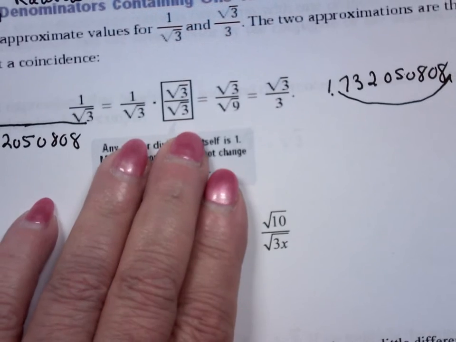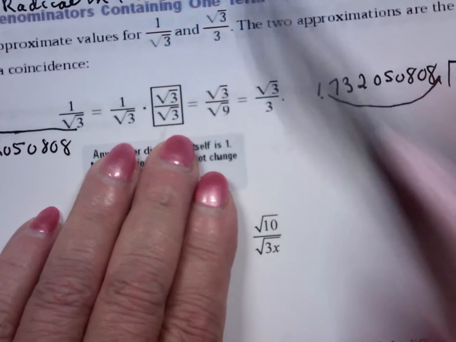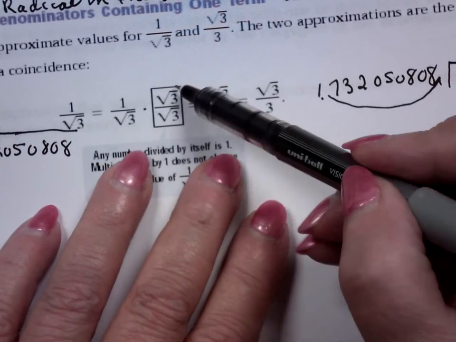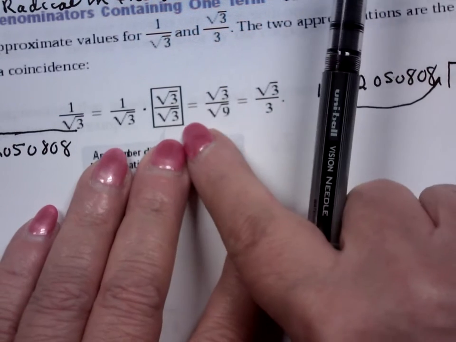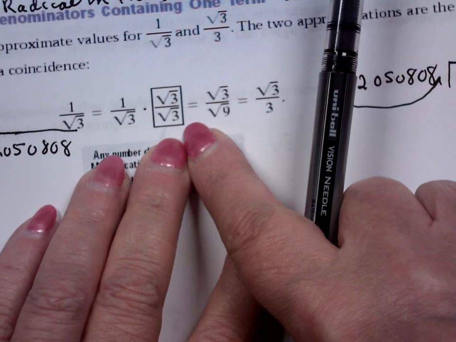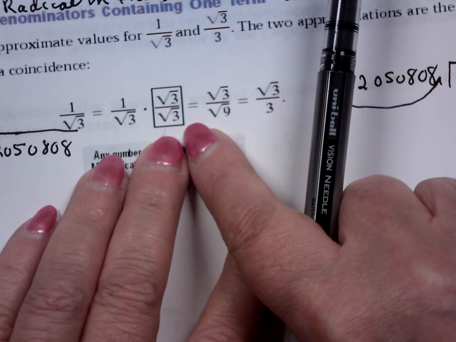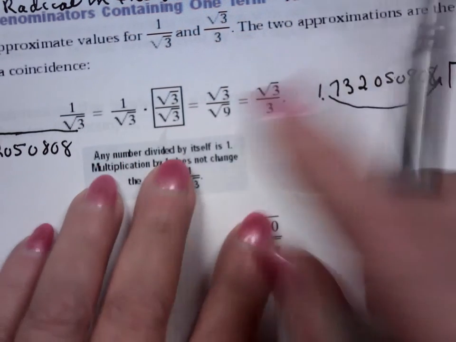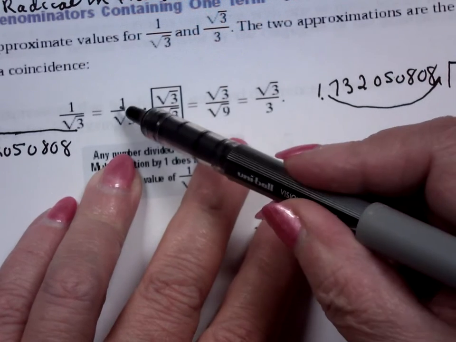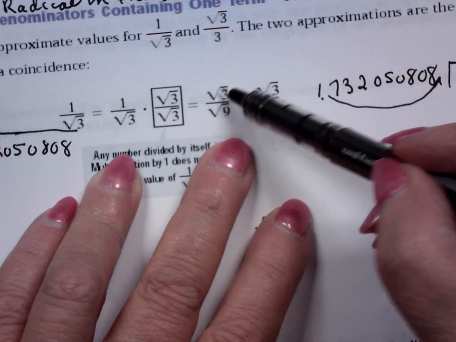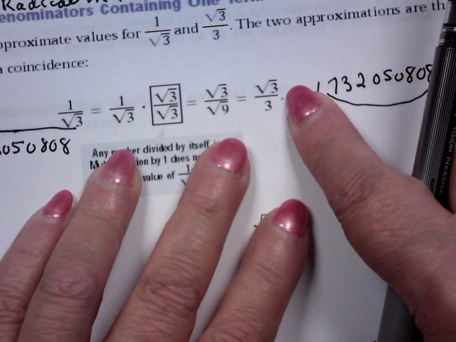And that's what the whole idea of rationalizing the denominator was. If you're dealing with a square root, easy peasy, you just multiply it by, in this case, the square root of 3 over the square root of 3. You multiply it by 1. So you change the appearance of the fraction without changing the value. Square root of 3 times the square root of 3 is the square root of 9. 1 times the square root of 3 is the square root of 3. It becomes the square root of 3 over 3.